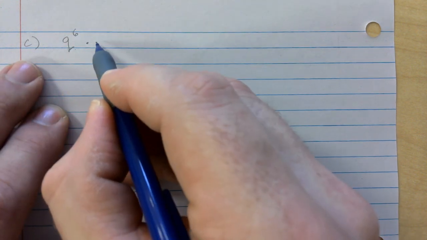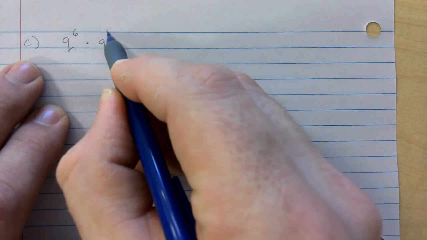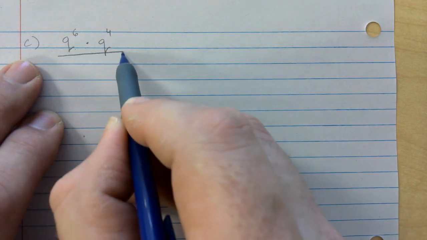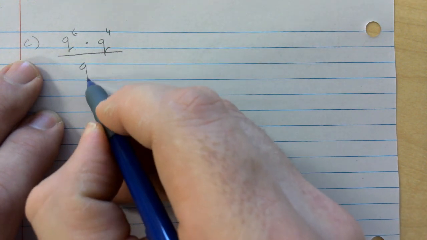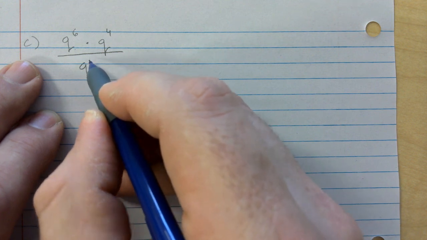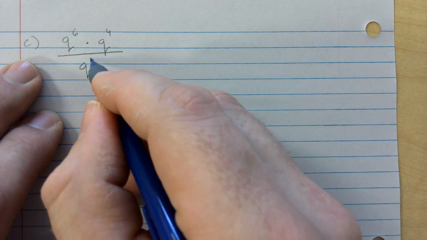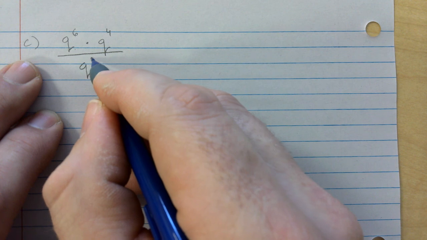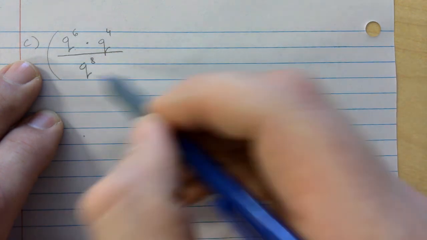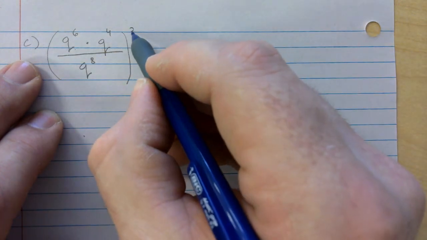Okay, let's do denominator now. What if you have q to the 6 times q to the 4 over q to the 8, all of that to the power of 3.